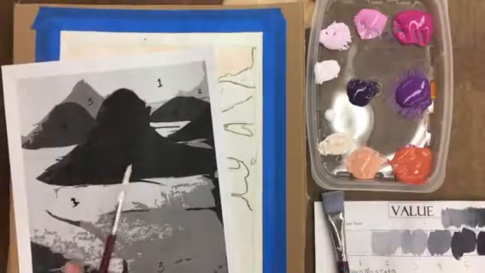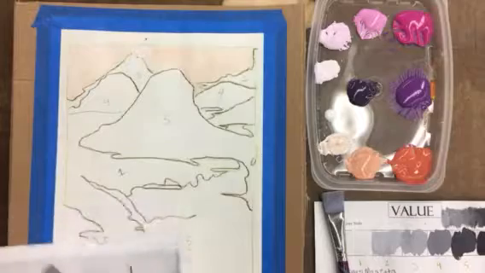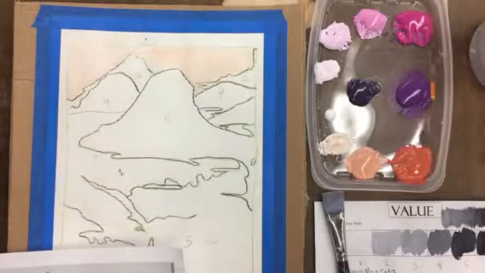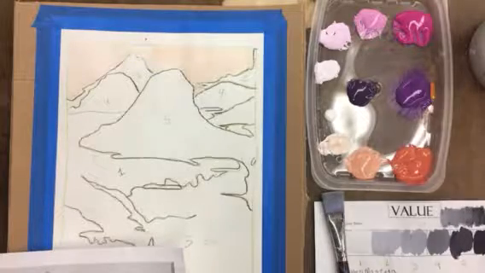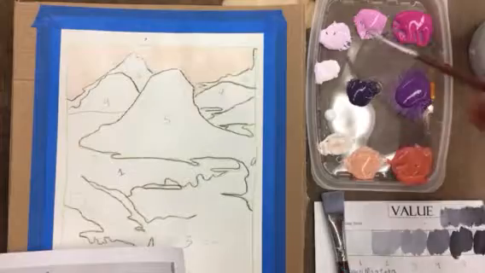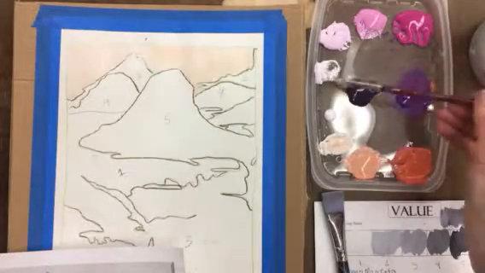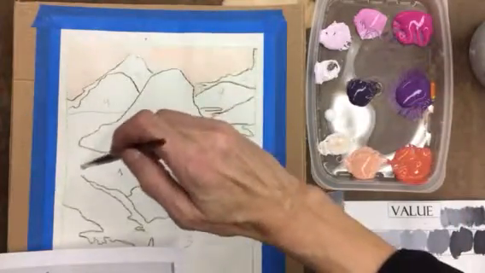magenta for that, so that it looks more watery. Rinse out the brush, dry off the brush. Remember, you always want to dry off your brush. If you keep water in your brush, then it'll lighten up your colors and make them even lighter than you intended.